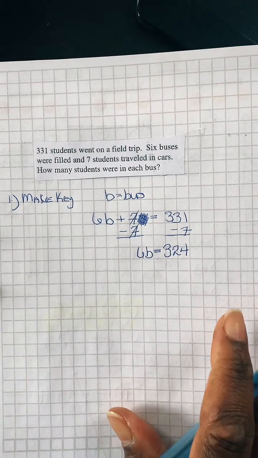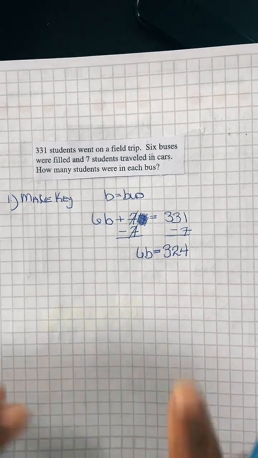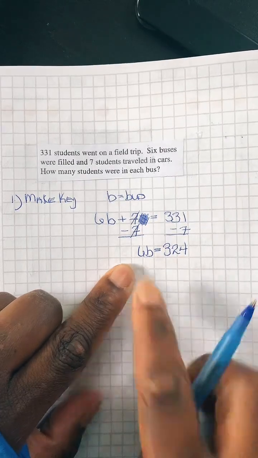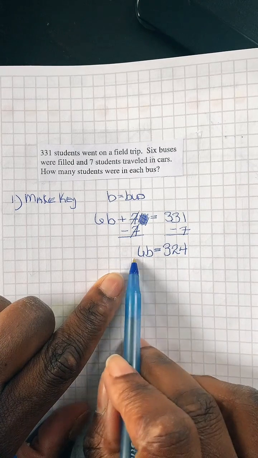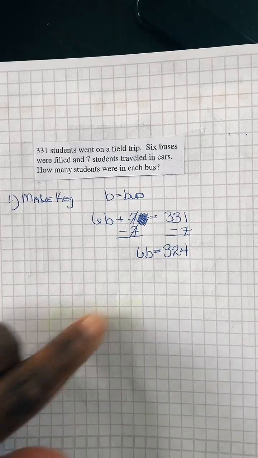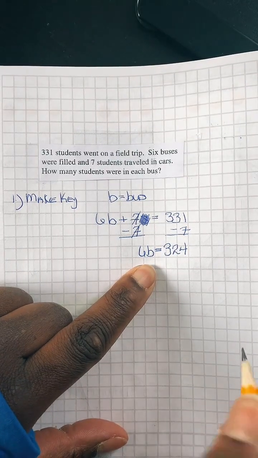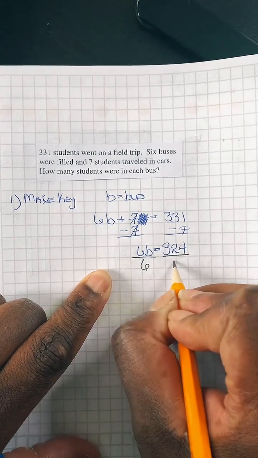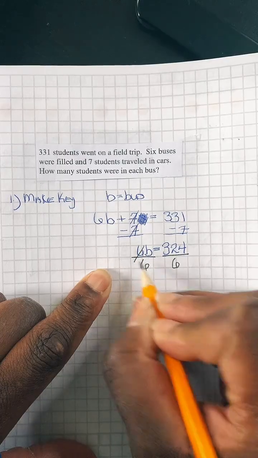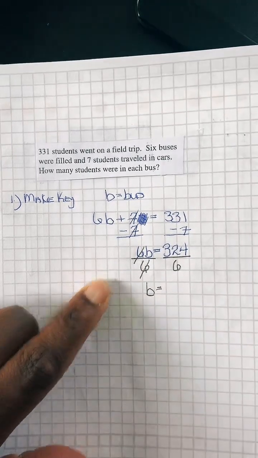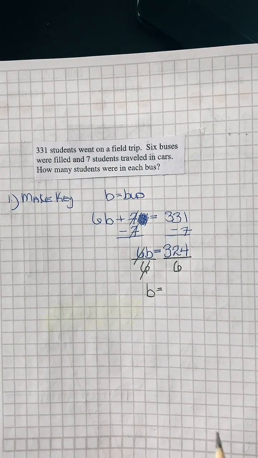Tink, breathe, baby. Breathe. Because if we're trying to figure out how many people, if there's 6 buses, this is multiplication. What's the opposite of multiplication? Remember, that's you and your boo. If your boo is messing up and you can't replace it, boom, divide them out of your life. So that means 6B divided by 6 gives me 1B or just B. So now, what's 324 divided by 6?